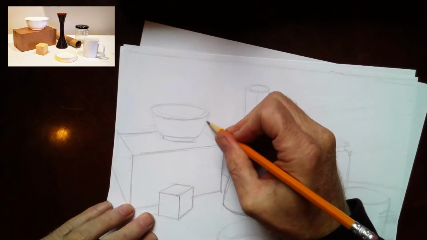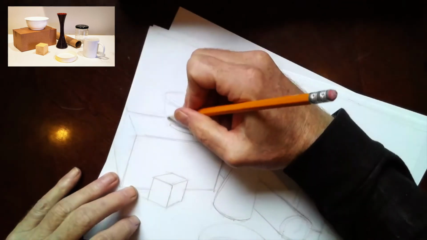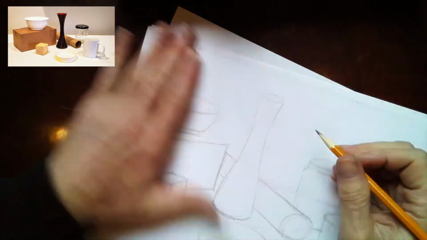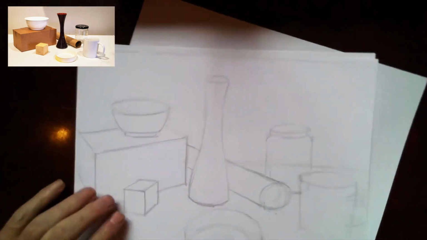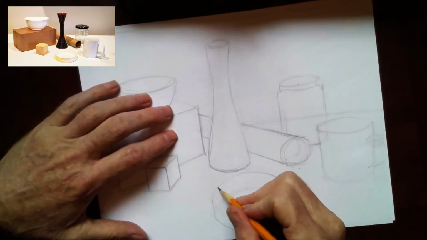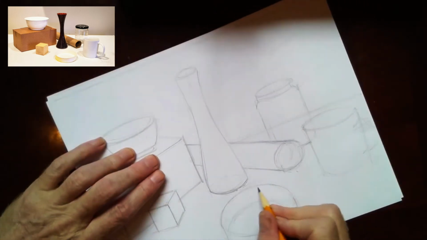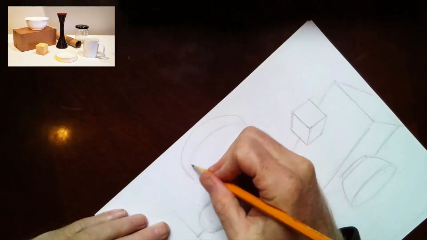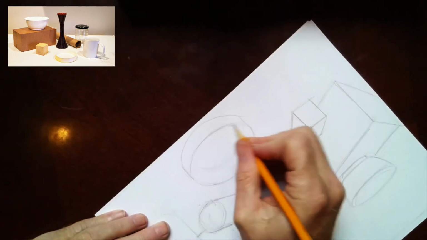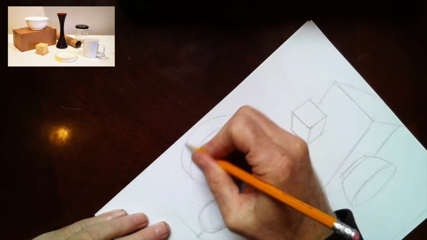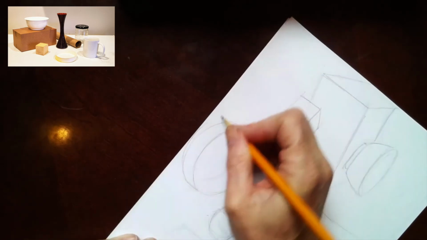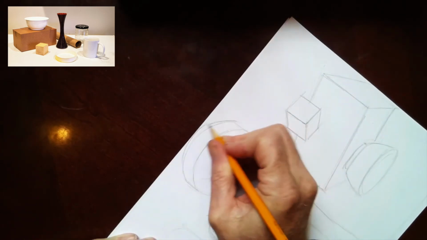Here. Try to get this done. I might need to extend off the page, which would be a shame, but let's see how that's looking.